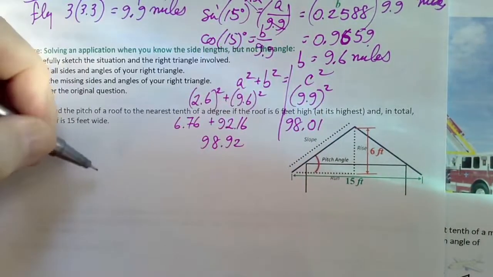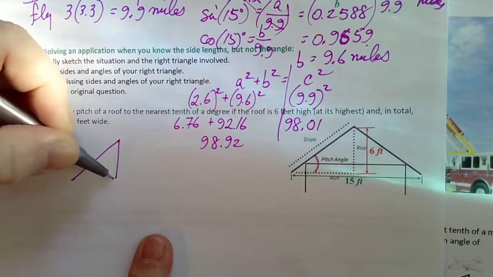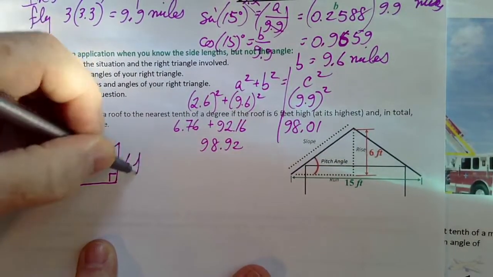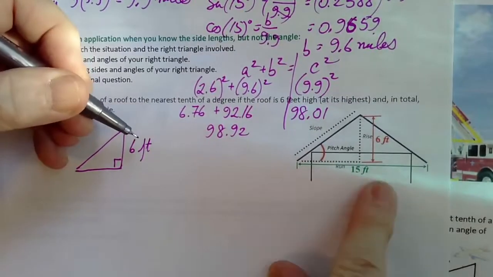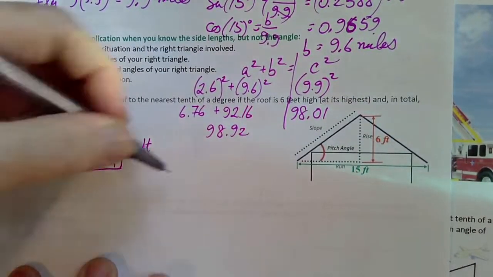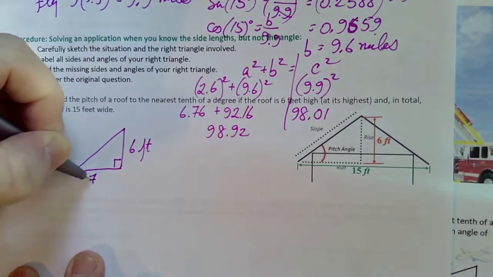So I'm going to draw the triangle that we're going to look at. It's 6 feet up, and it's only half of this distance. Well, half of 15 is 7.5.